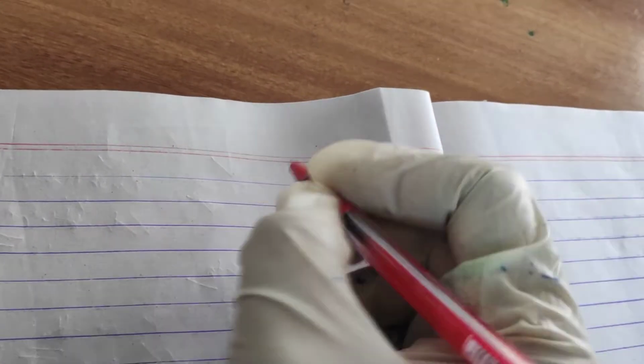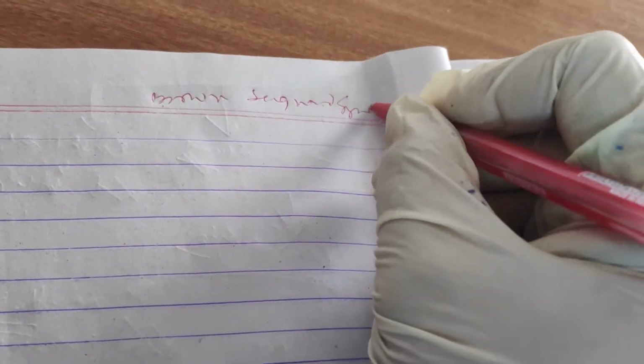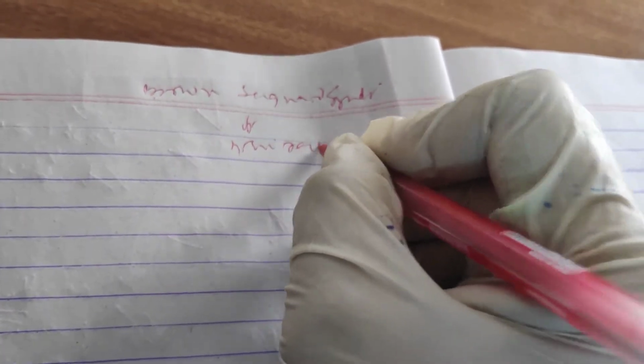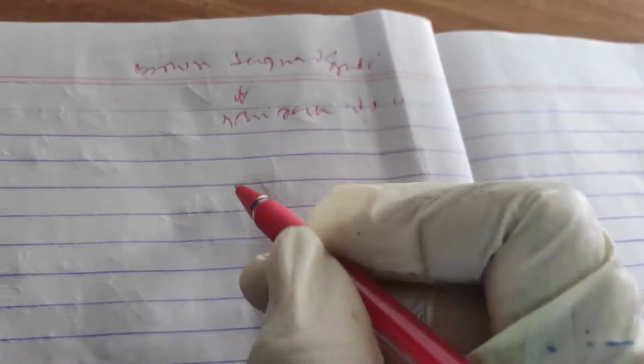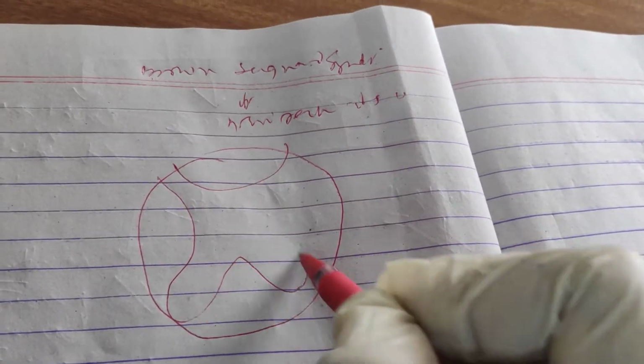Now we will learn Brown Sequard syndrome, or hemisection of the spinal cord. This is our spinal cord.